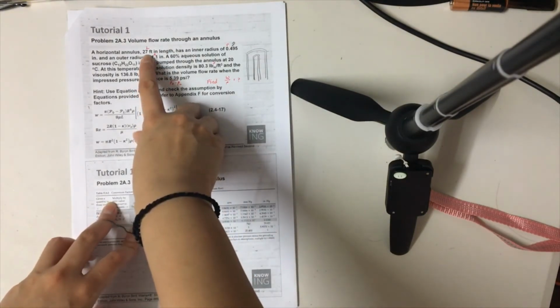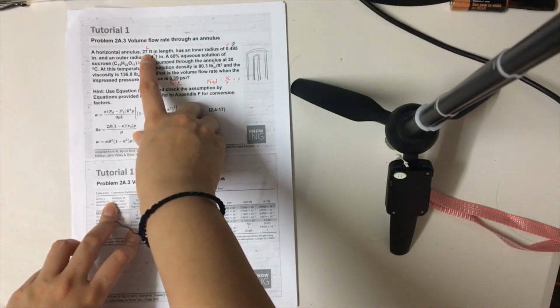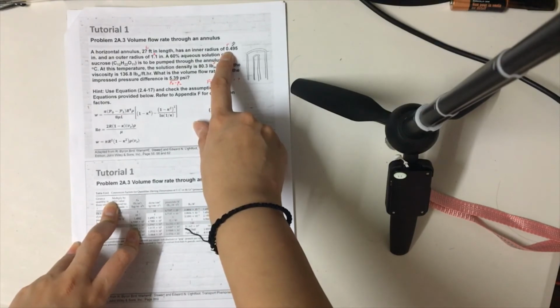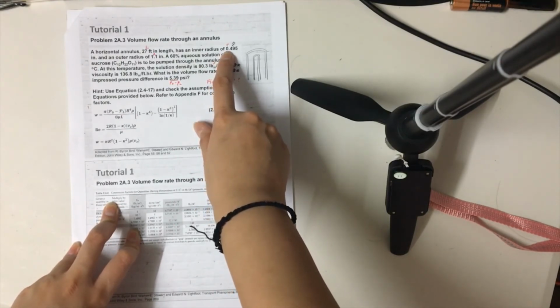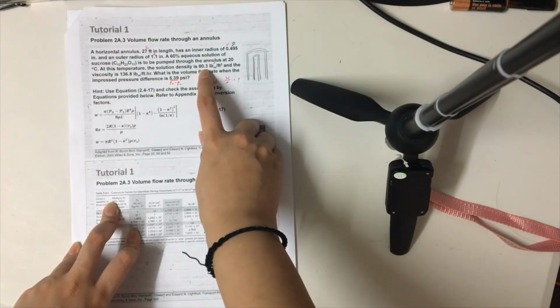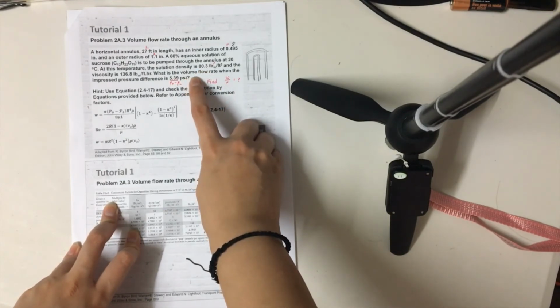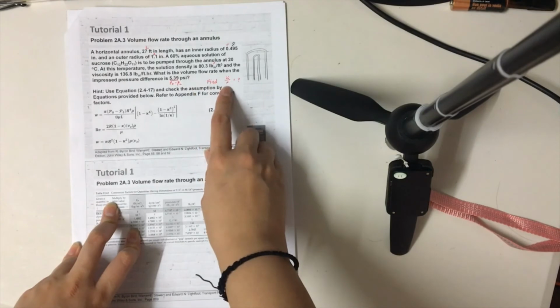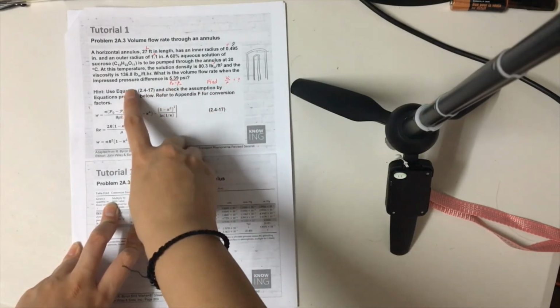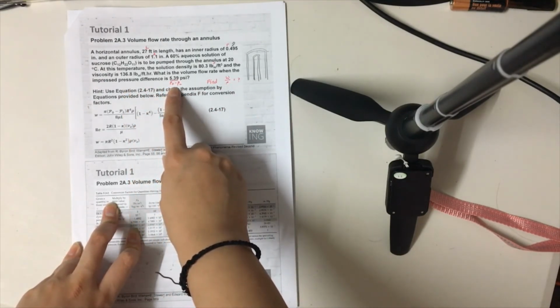So length here is denoted by capital L. The inner radius is denoted by small letter r. Then we also have the density rho over here, and the volume flow rate, which is the mass flow rate divided by the density rho, and the pressure difference is P0 minus PL.